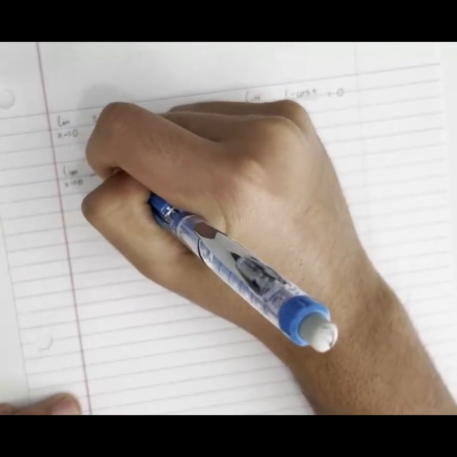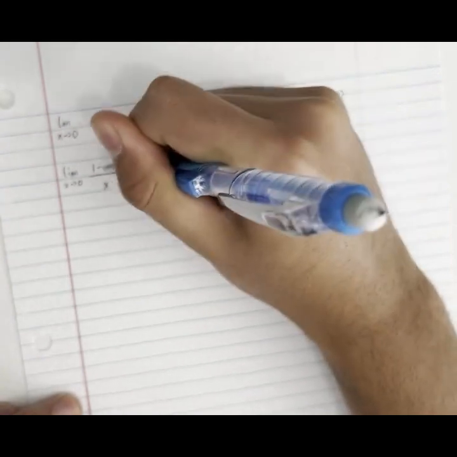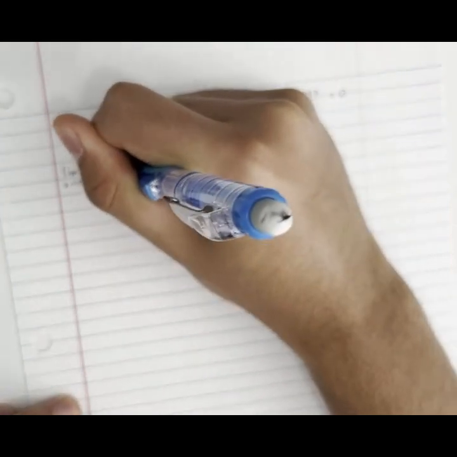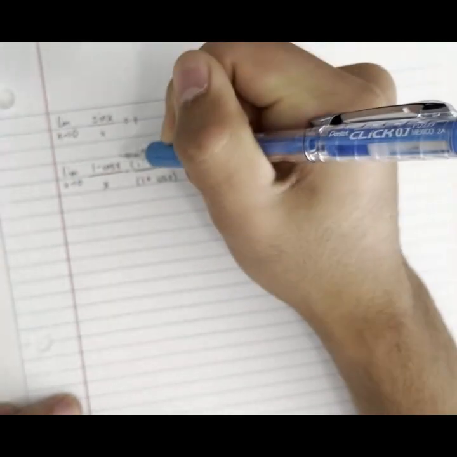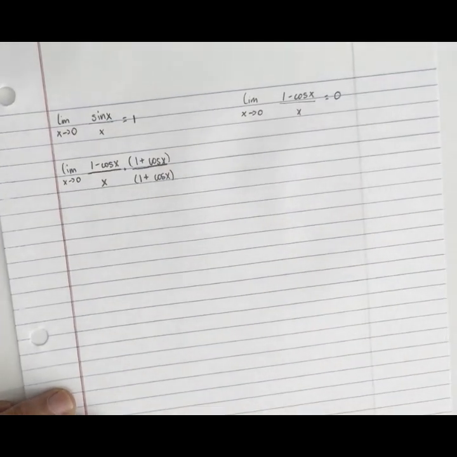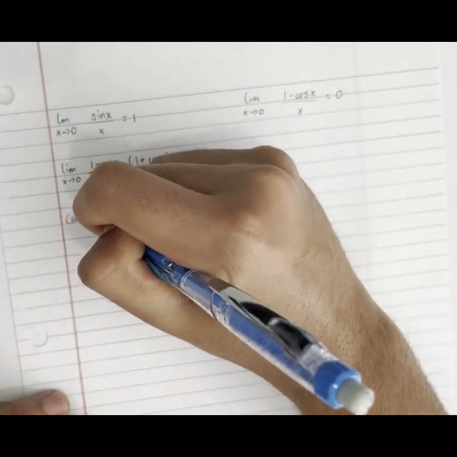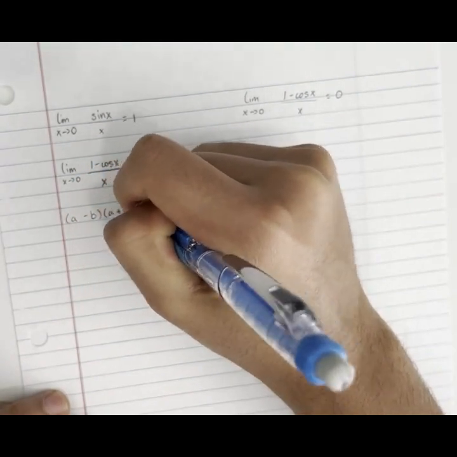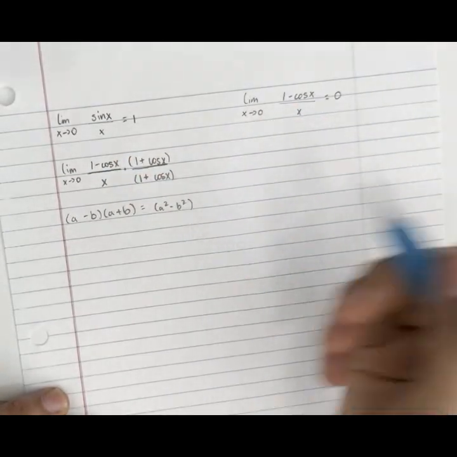So to evaluate this limit, the first thing that I'm going to do is multiply by the conjugate of the numerator. And this helps me because I can turn this into 1 minus cosine squared, difference of squares.